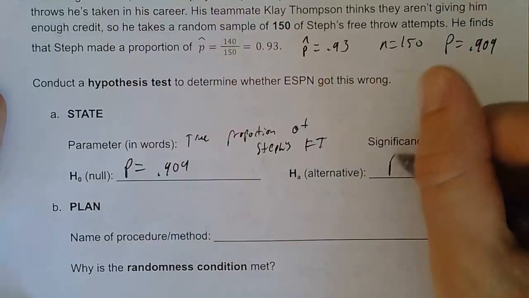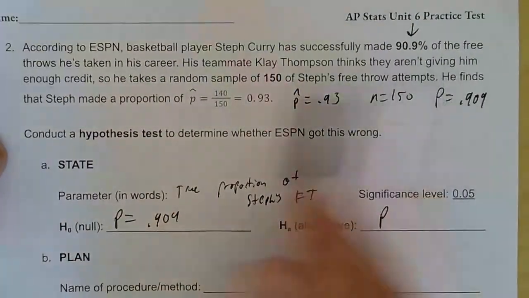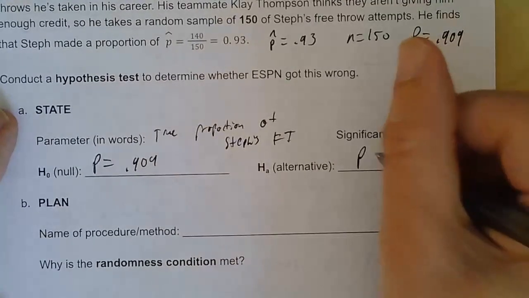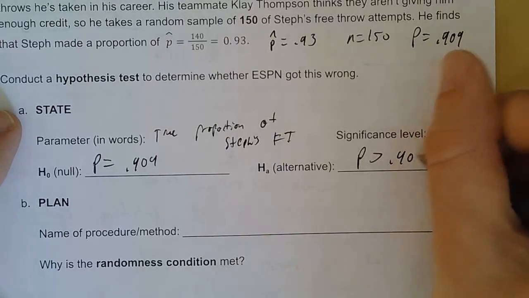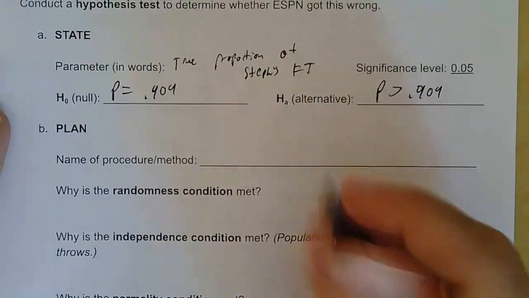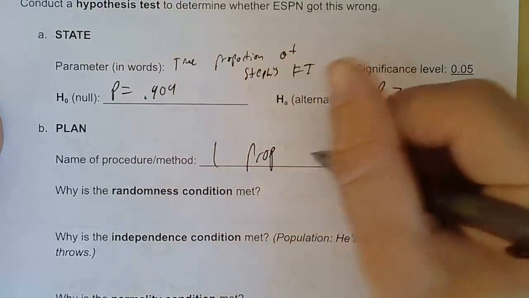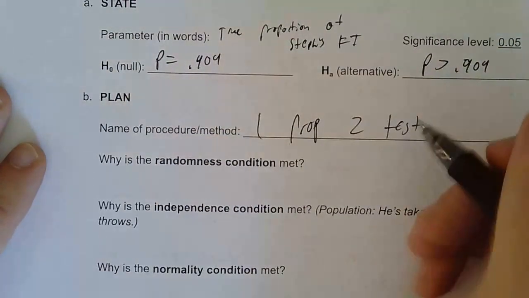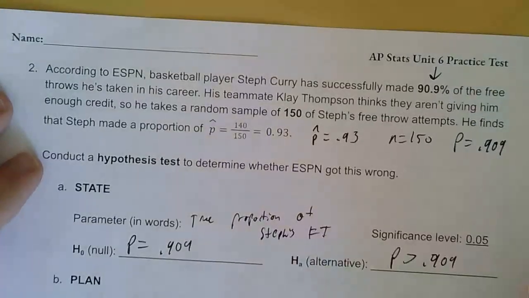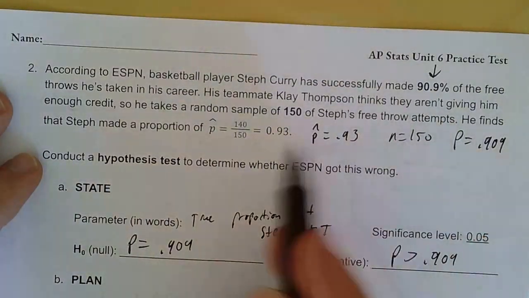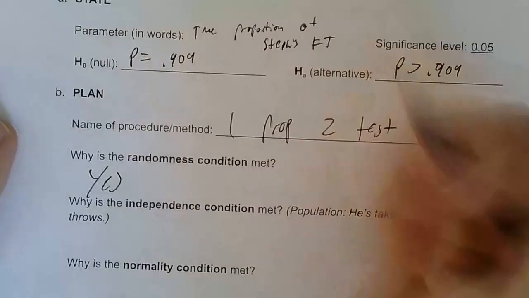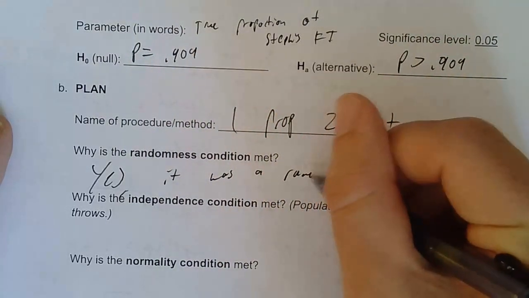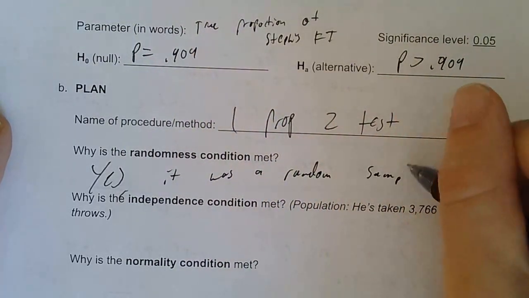What is Klay saying? Klay is saying no, that's not true. That's not giving him enough credit. So that means it should be more. He thinks it should be more than that. Okay, so this is called a one-prop Z test. Is the random condition met? Yes, because up here it says it was a random sample.